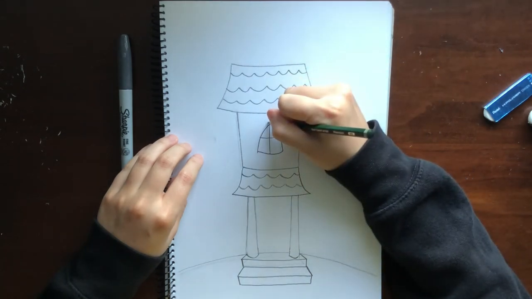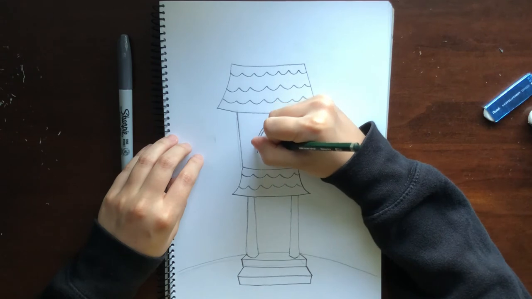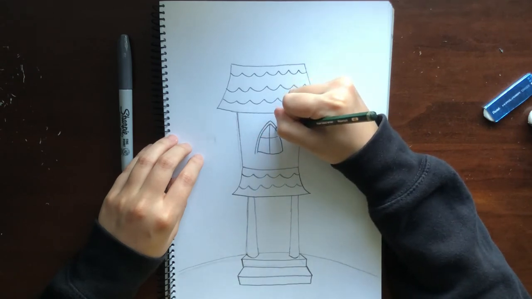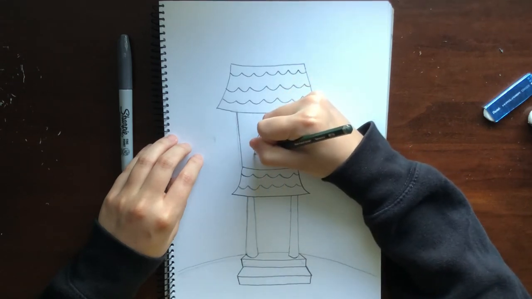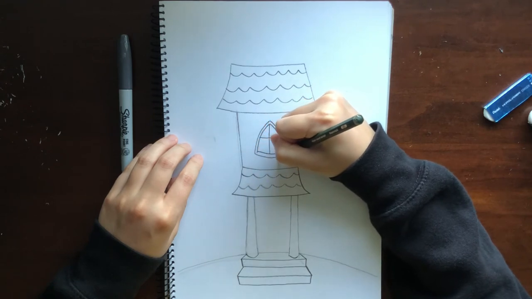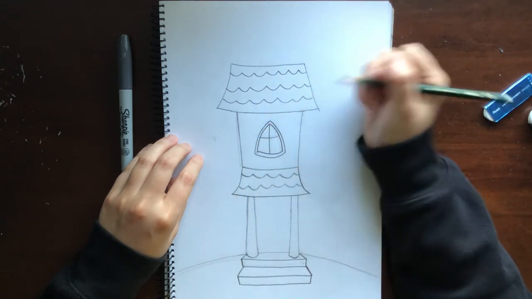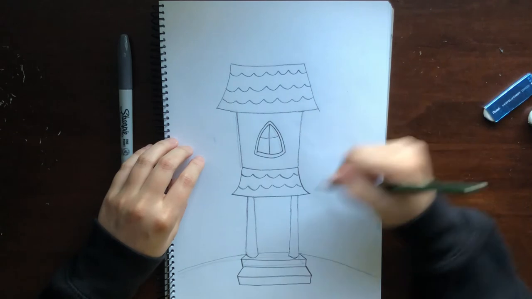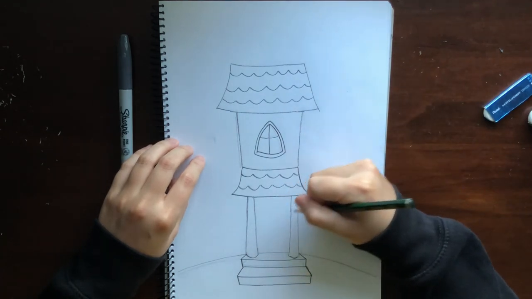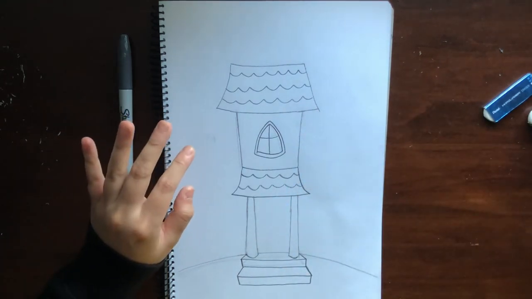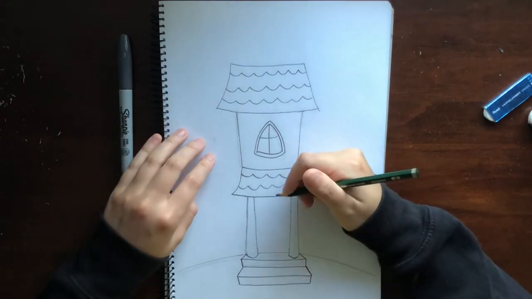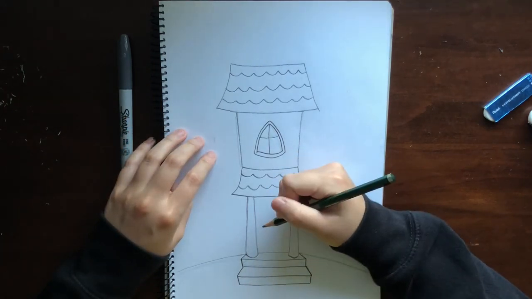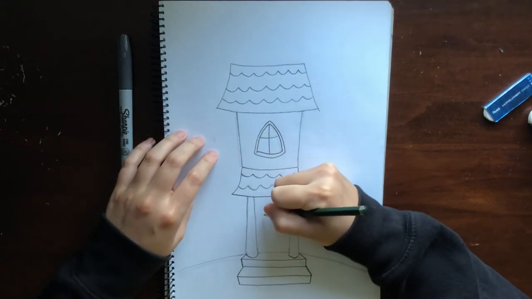And then for the window sides, we can add one more border for the window, tracing the outside. And now we can draw a door to enter this Halloween haunted house. So let's draw the shape of the door first.